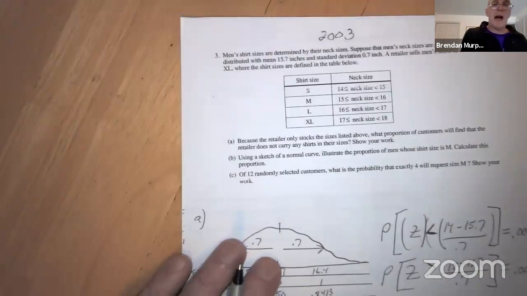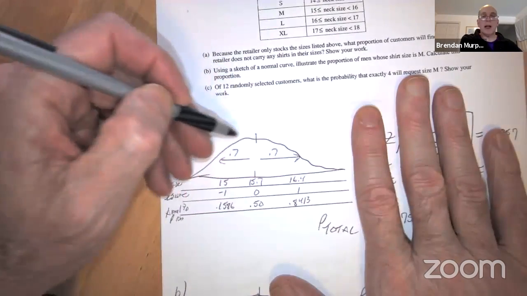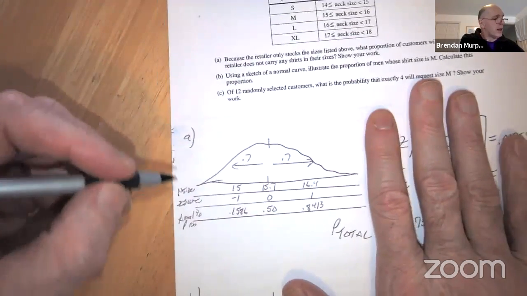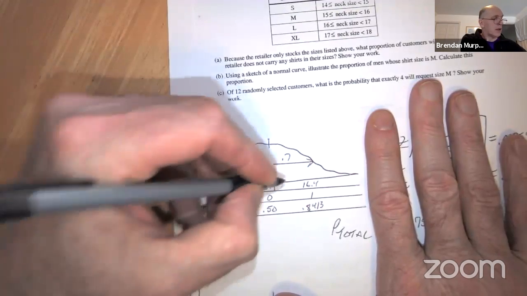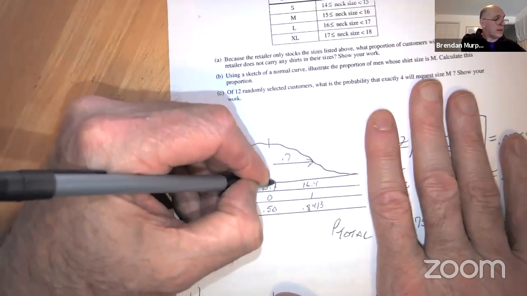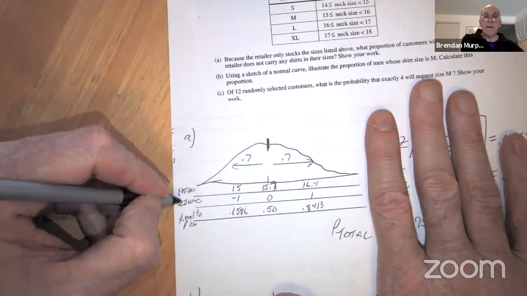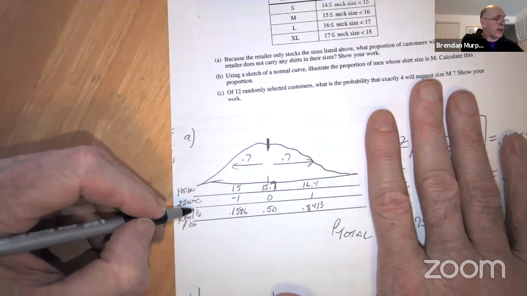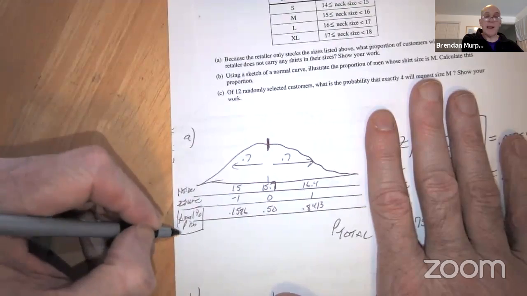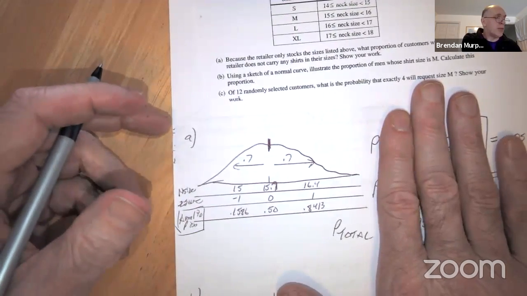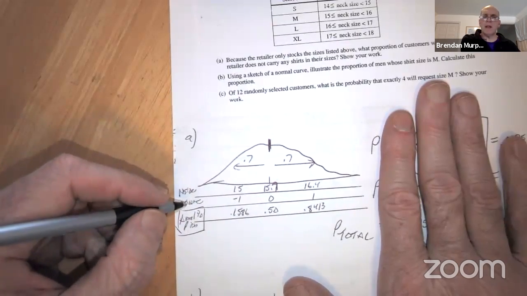Okay, so here's the same problem. As always, I've attempted to draw a normal curve, and I haven't done a very good job. There are my 3 rows, as always. That's my neck size. We know that 15.7 is the mean, or average neck size. Here's my z-score, and my 3rd row is area, percentile, or probability. I really see those 3 as the same thing. Depending upon where we are in the course, I may use one word over the other, but I see those as the same thing.